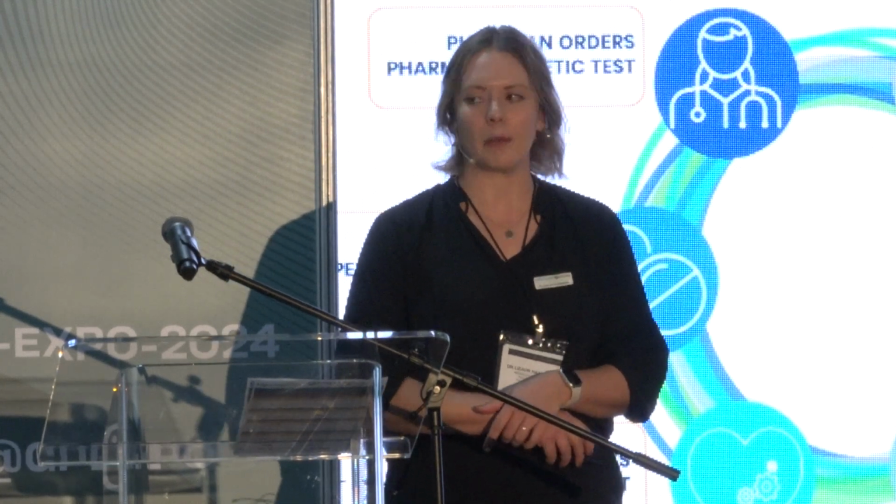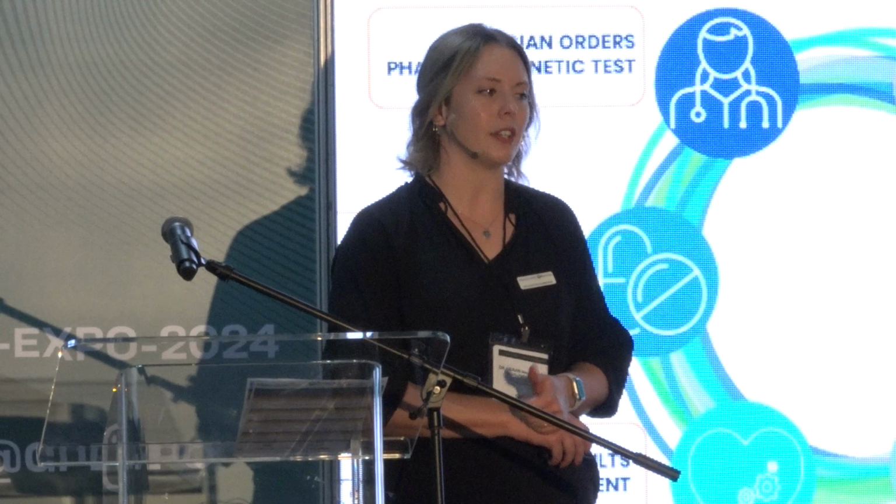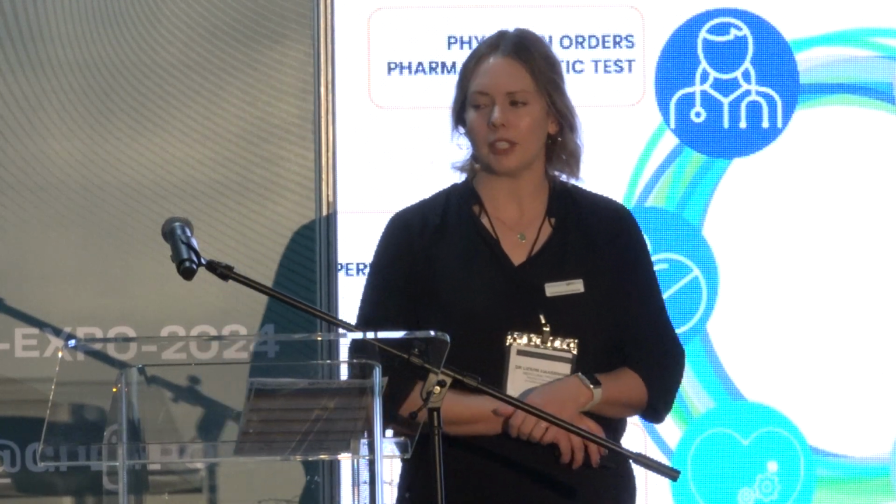So the ideal candidates in this scenario of pharmacogenetic testing are patients that have acute or chronic pain, patients that suffer from hypertension and dyslipidemia, patients that suffer from mental health conditions like depression and anxiety, gastrointestinal issues like GERD, as well as key candidates being your polypharmacy patients.